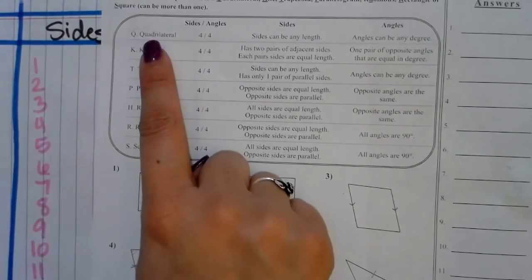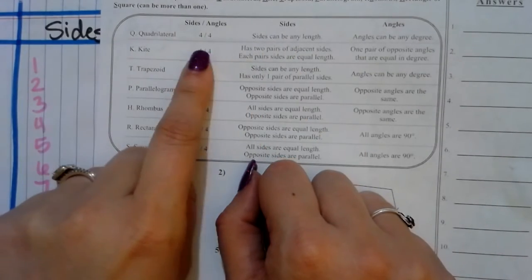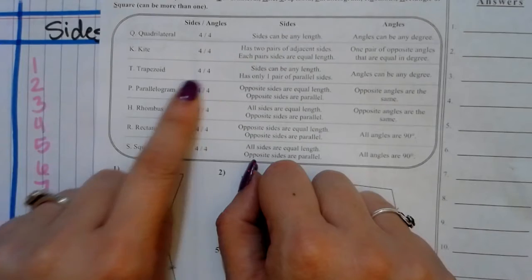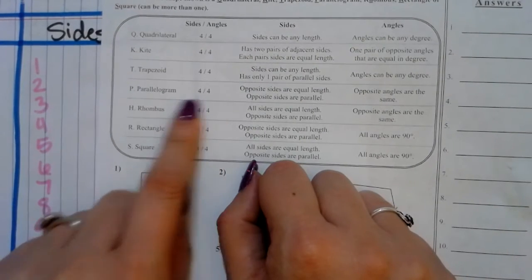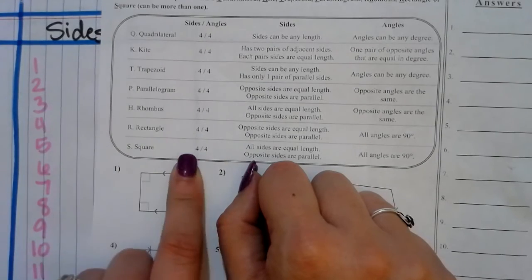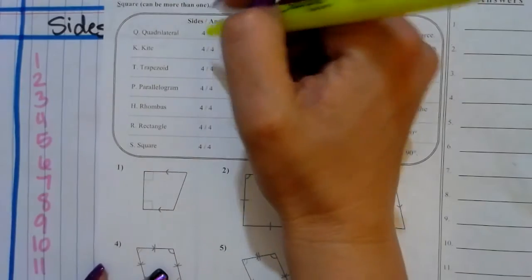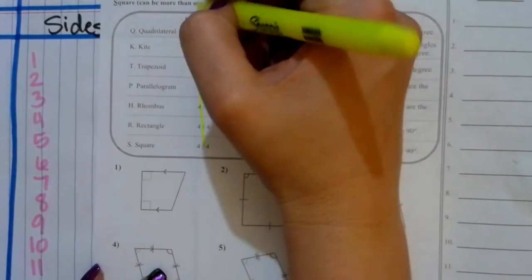Okay. Quadrilateral, 4 sides, 4 angles. Kite, 4 sides, 4 angles. Trapezoid, 4 sides, 4 angles. Parallelogram, 4 sides, 4 angles. Rhombus, 4 sides, 4 angles. Rectangle, 4 sides, 4 angles. Square, 4 sides, 4 angles. So all of these have something in common. They all have 4 sides and 4 angles.